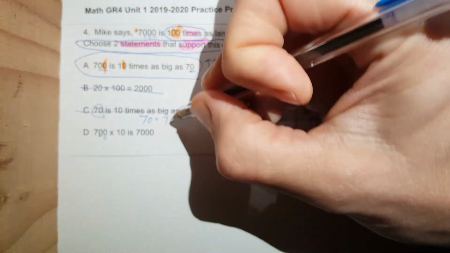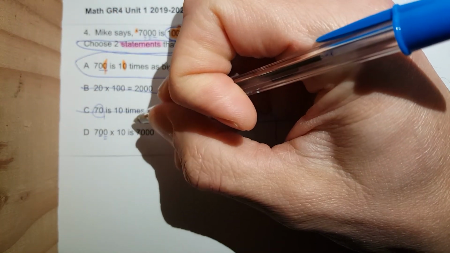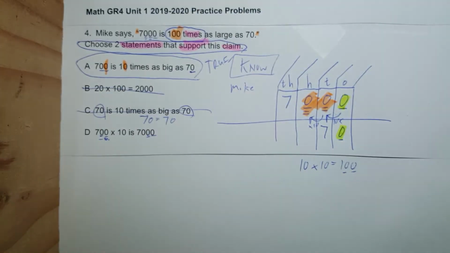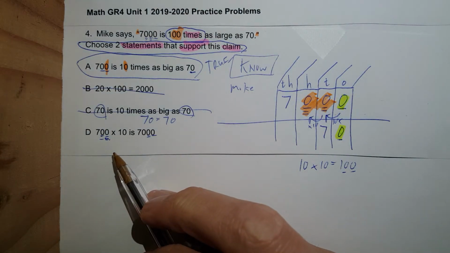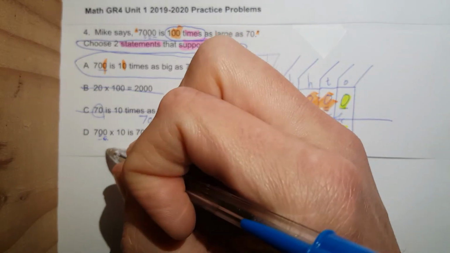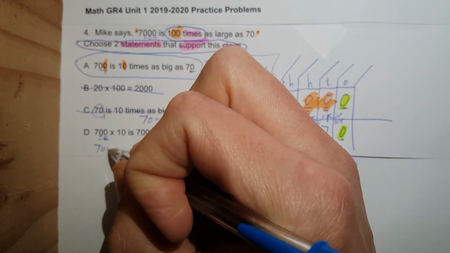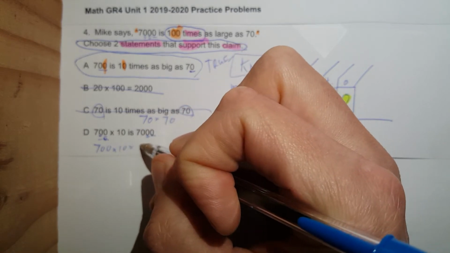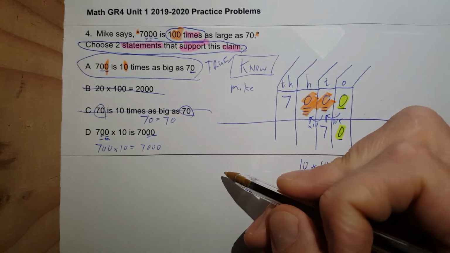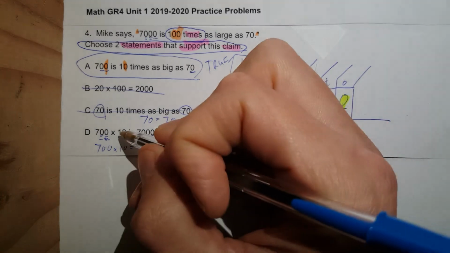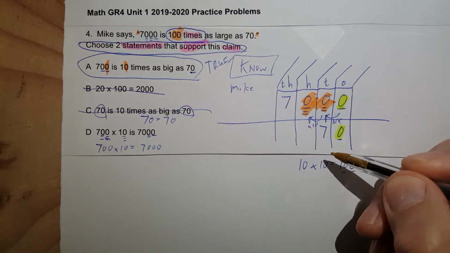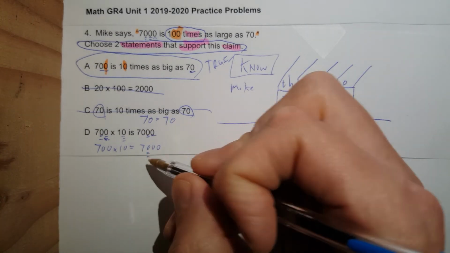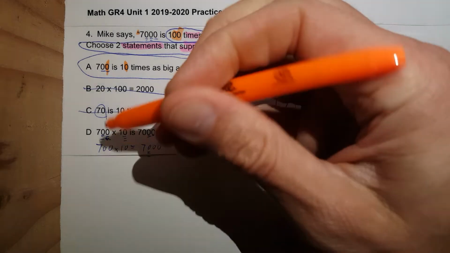Do our zeros trick. Let's multiply this out. 700 times 10 is equal to 7,000. Okay, so we just add that zero.